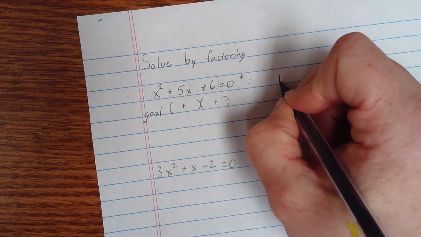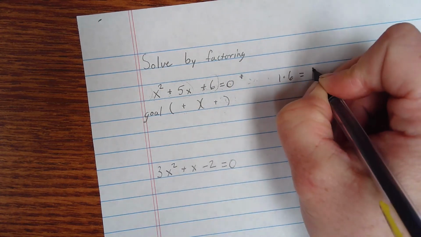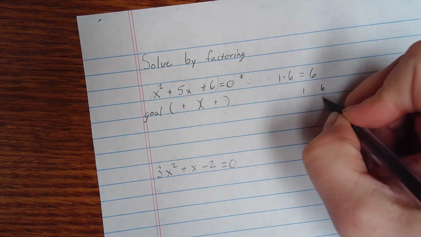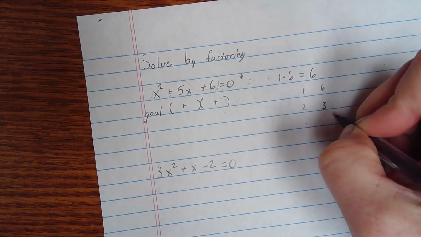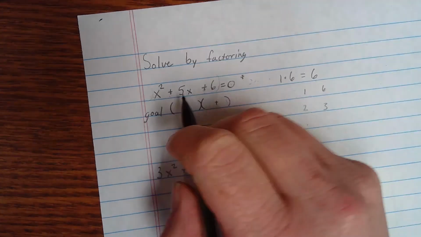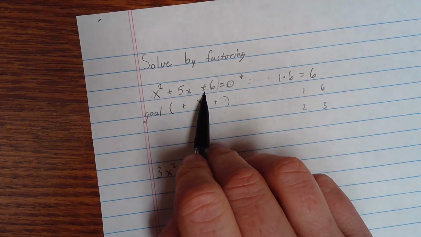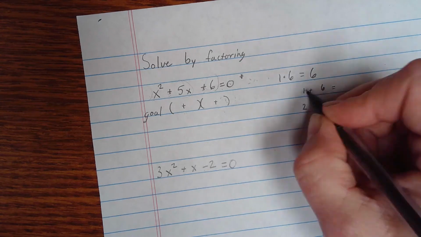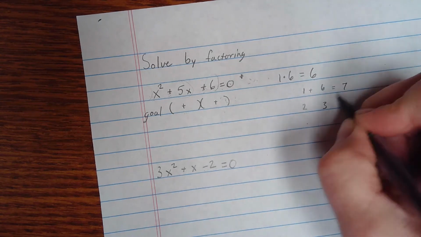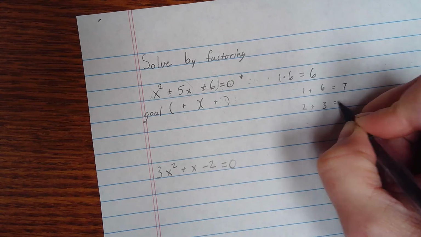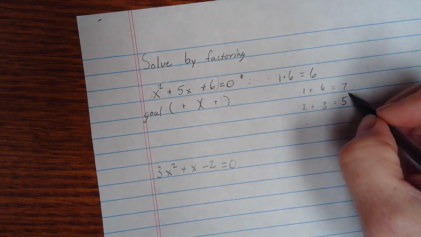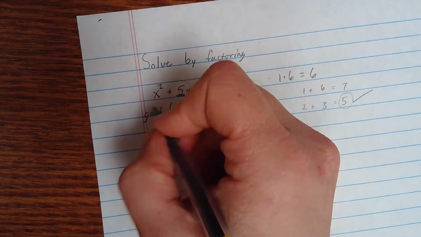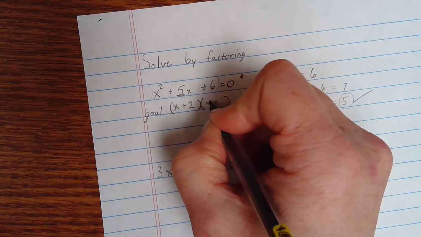I'm going to think of 1 times 6 equals 6. What are the factors of 6? Well, I can go 1 and 6. I can go 2 and 3. And that's it. And then, because these symbols are the same, and they're both positive, I'm going to simply add them. Okay? 1 and 6 gives me 7. 2 and 3 gives me 5. Well, 5 matches my B. So this one's the one I want. So I want x plus 2 and x plus 3.